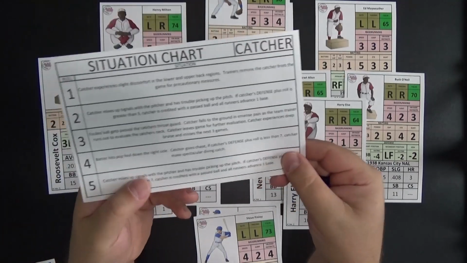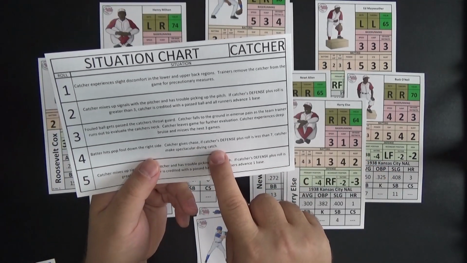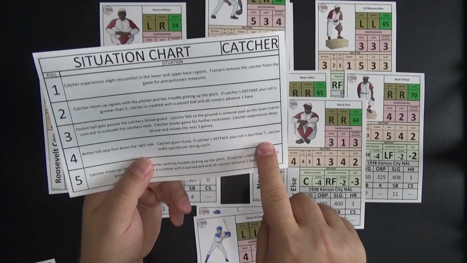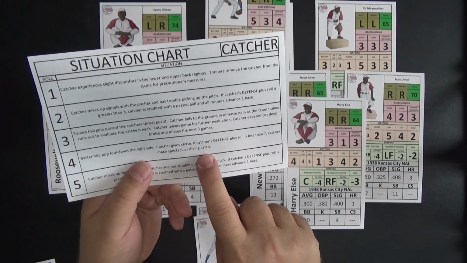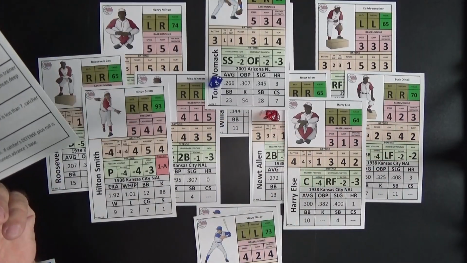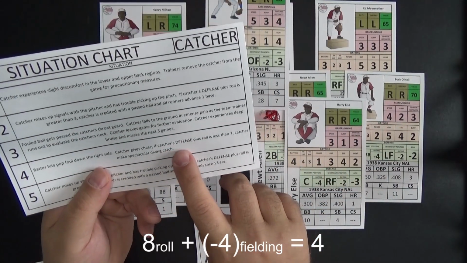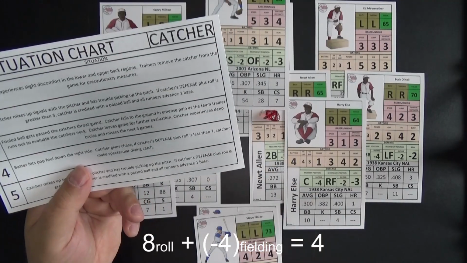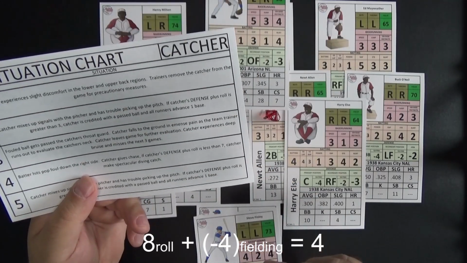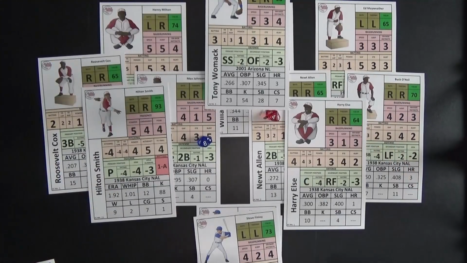We roll a 4. Batter hits a pop foul down the right side. Catcher gives chase. If catcher's defense plus roll is less than 7, catcher makes a spectacular catch. His defense, again, is a -4. We're going to roll one die. We roll an 8. 8 minus 4 is 4. So it is less than 7, and that means that Harry Else ran down the line on the right-hand side and made the play on a pop-up. So that is your situation plays.